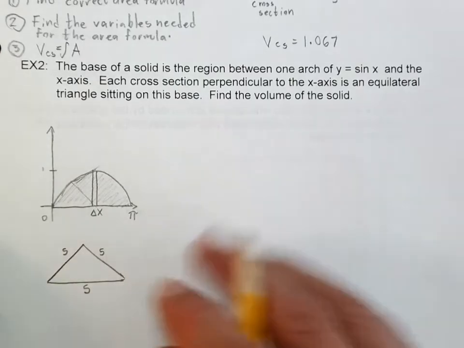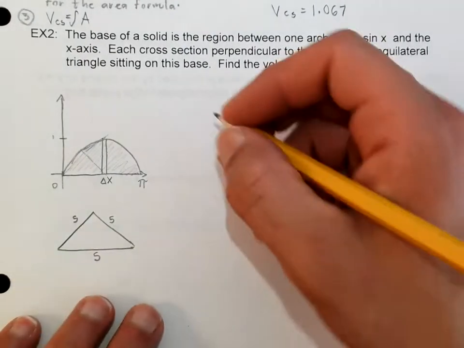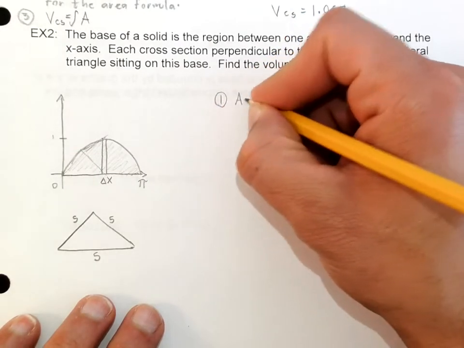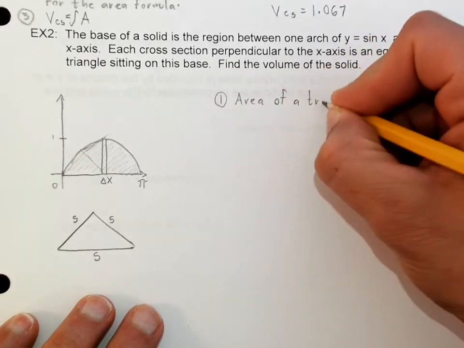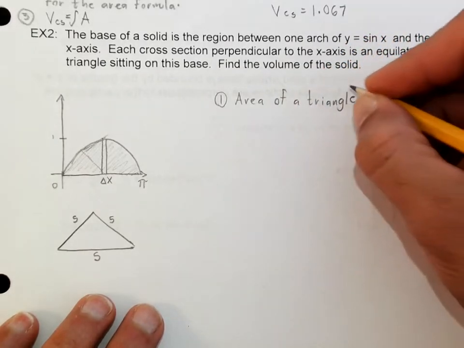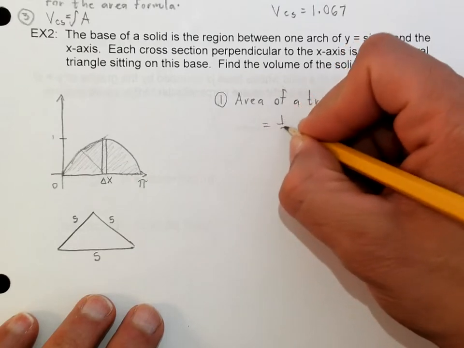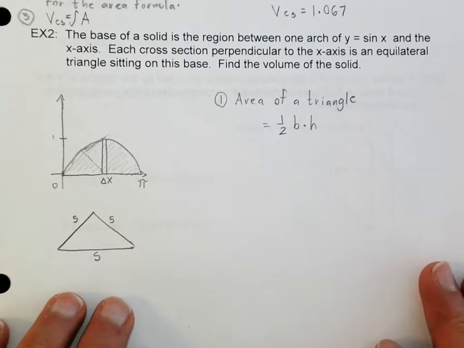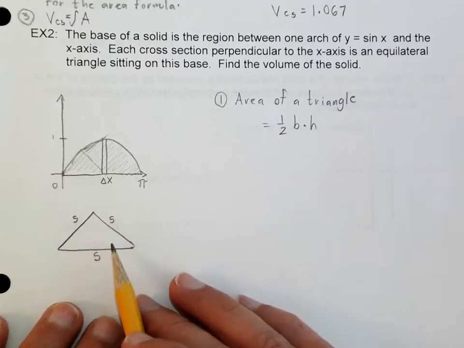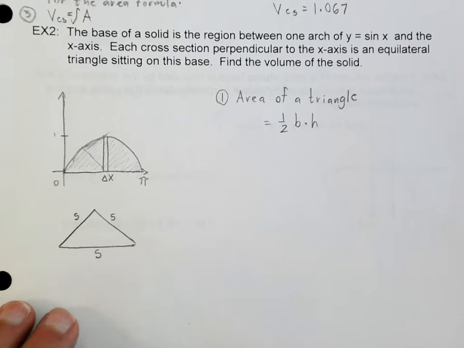Alright, the first thing we have to figure out is the area of a triangle, and hopefully you know this, is equal to 1/2 base times height, right? So the problem is that this right here, I'm going to call this equilateral triangle that has sides S, S, and S. So we're going to try to replace this B and H with stuff in terms of S.